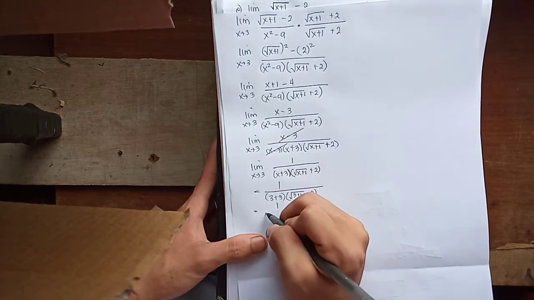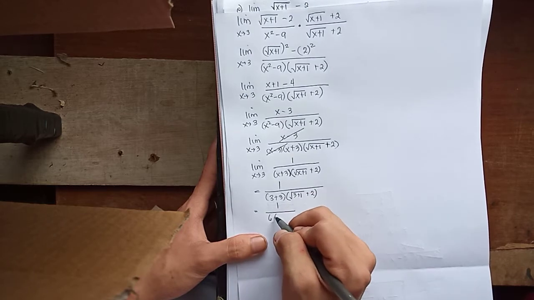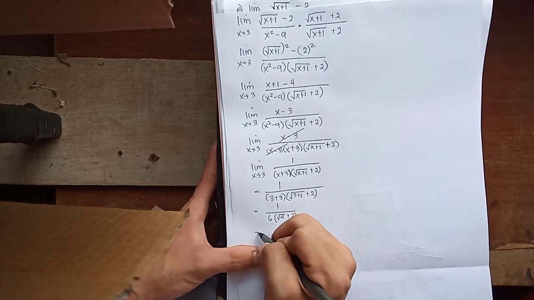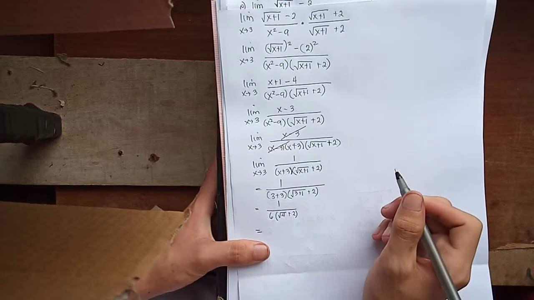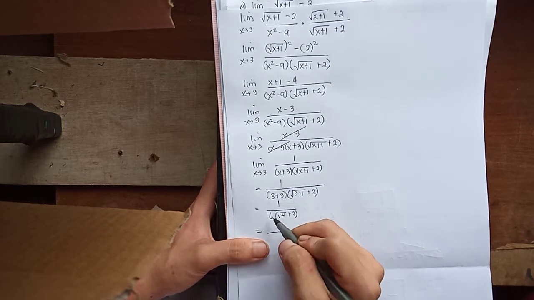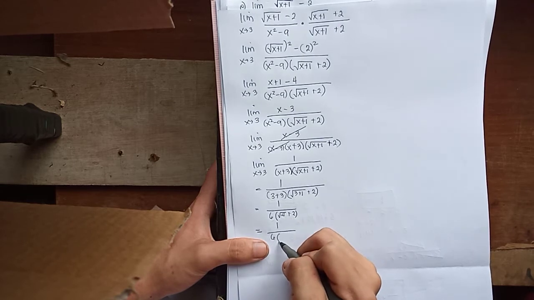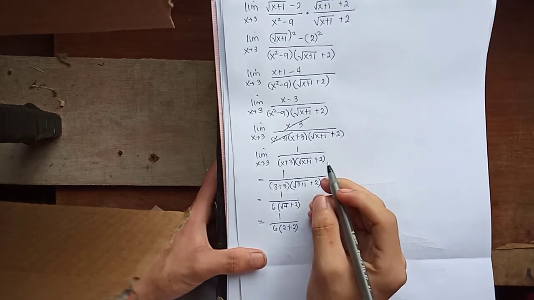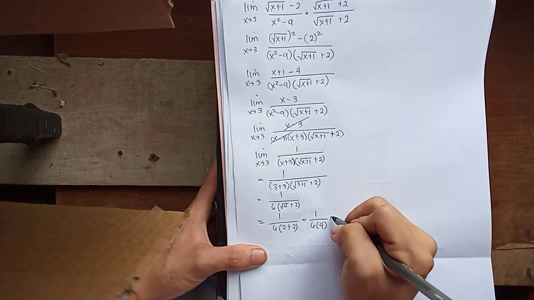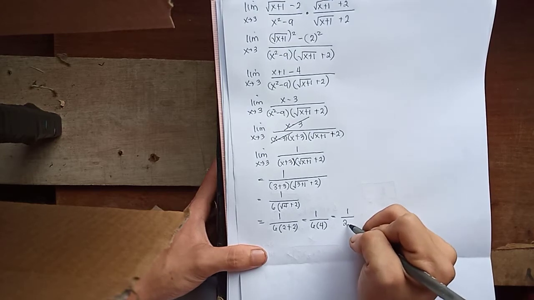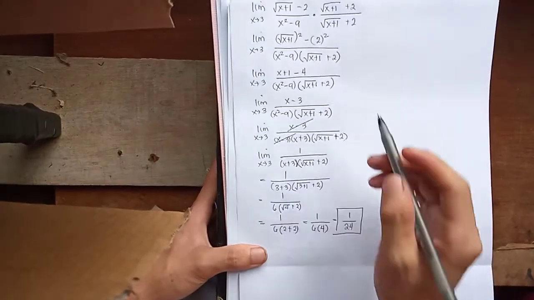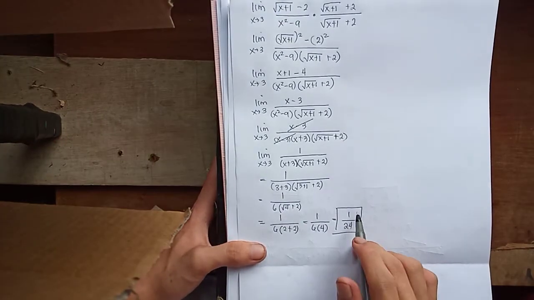So, I can have 1 over 3 plus 3 is 6, multiplied by square root of 4 plus 2. That is equal to 1 over 6 times square root of 4 is 2, plus 2. So, I can have 1 over 6 times 4. And finally, I got 1 over 24. Therefore, the limit of this function as x approaches 3 is 1 over 24.